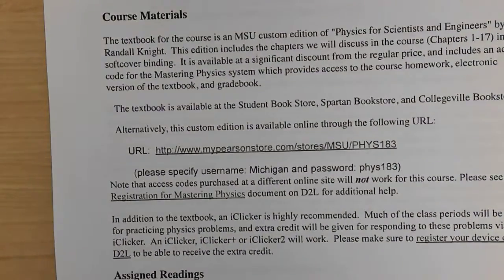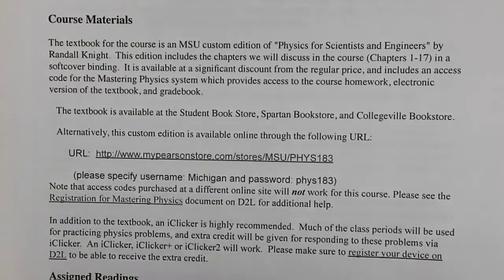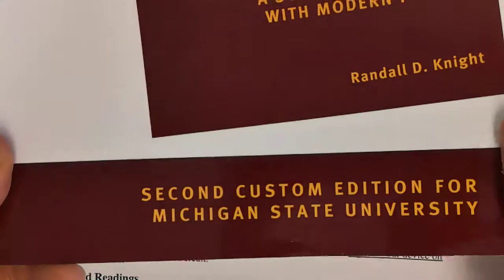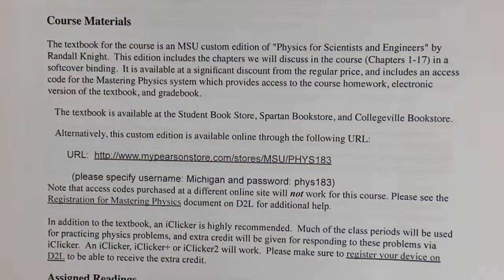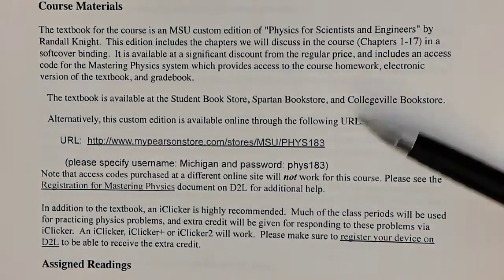Now, in terms of the course materials, I already mentioned that the textbook is Physics for Scientists and Engineers by Randall Knight. It looks like this. And it's the second custom edition for Michigan State University. And we will discuss chapters 1 through 17.